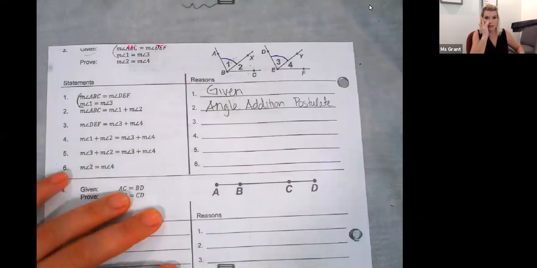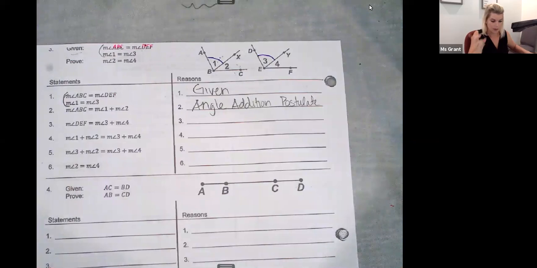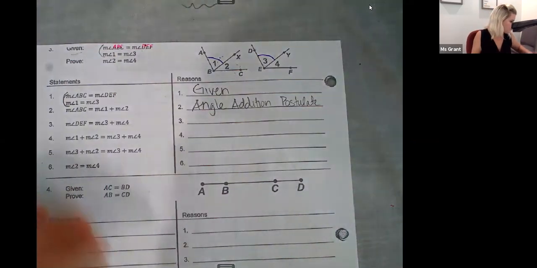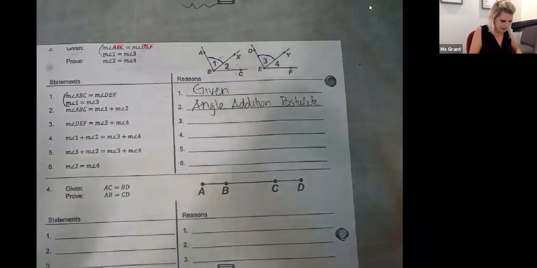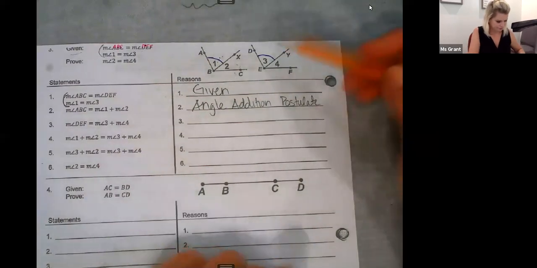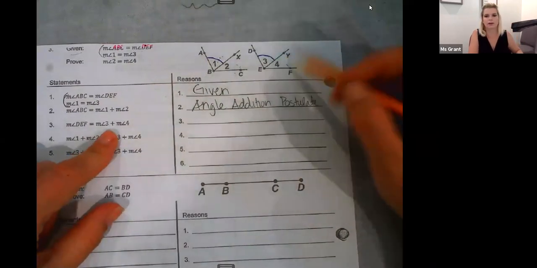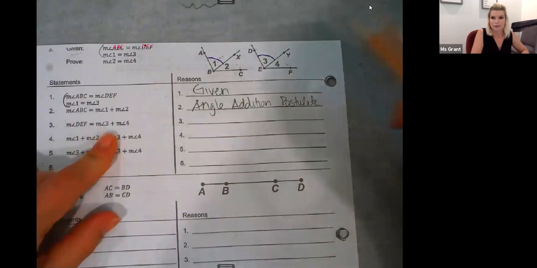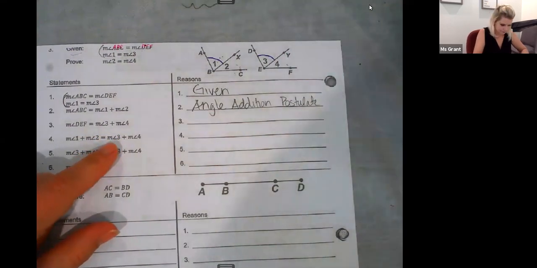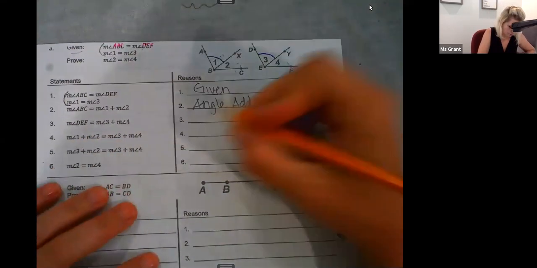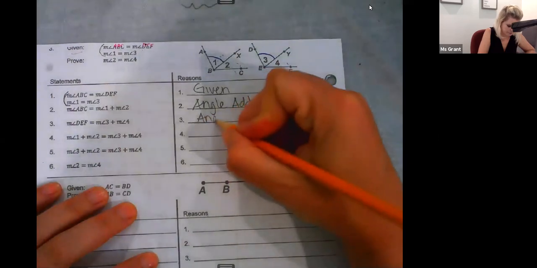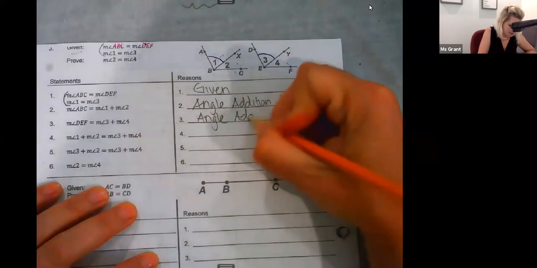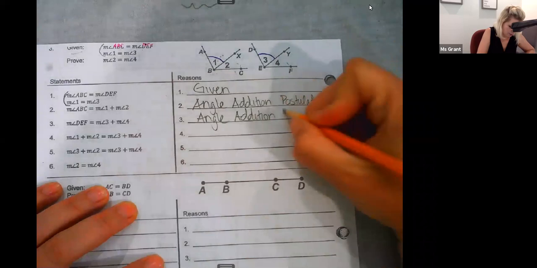Angle addition postulate. Now, DEF is made up of 3 plus 4. Very similar. Johan, it's the angle addition postulate, same thing. I'm adding up two angles to make one big one.